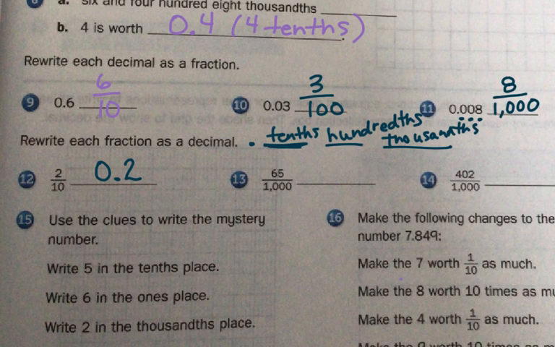Number 13 is read 65 thousandths. Tenths, hundredths, thousandths. My number has to end in the thousandths. In order for the 65 to end in the thousandths, I have to put a 0 in the tenths place. Number 14, 402 thousandths.